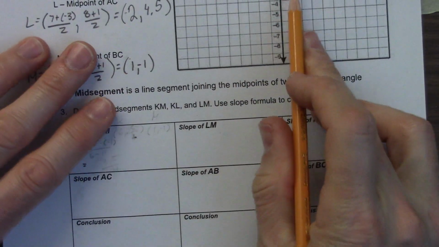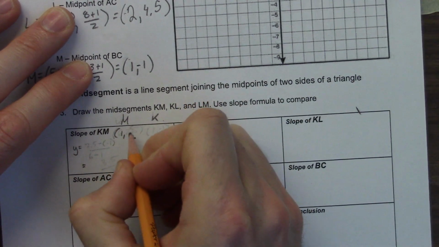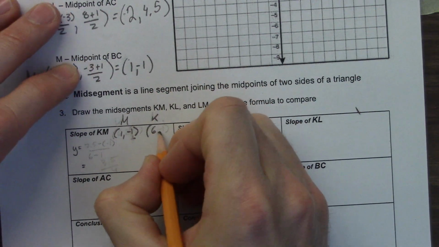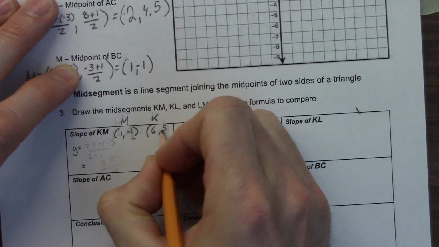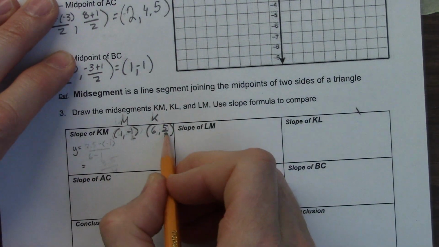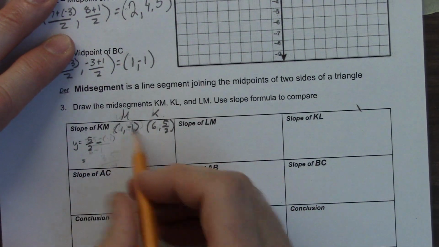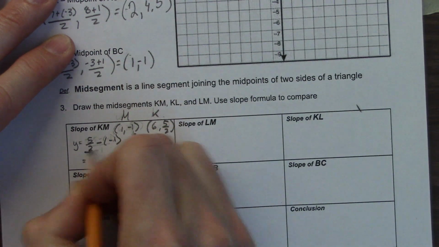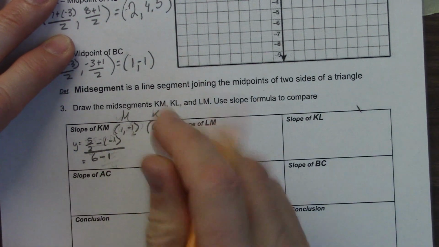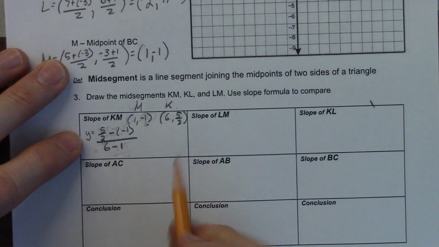I think it makes more sense to put M first and then K. So y2 is 5/2 minus 1 over 6 minus 1. Okay, in order to subtract these, I should get like terms.